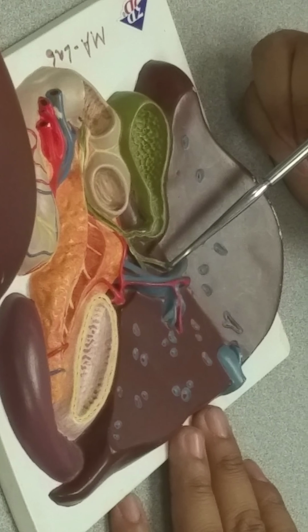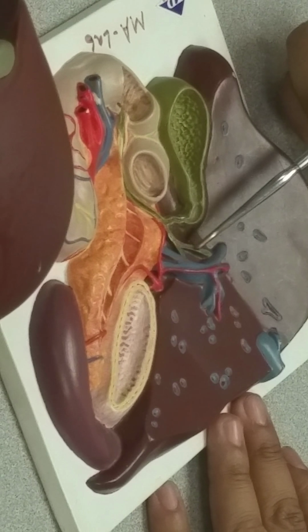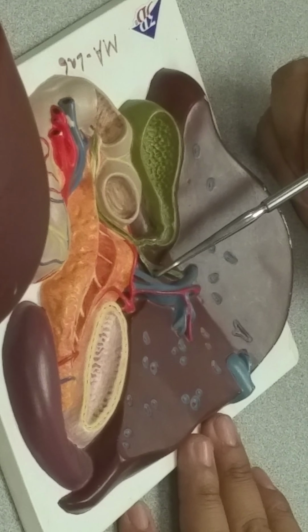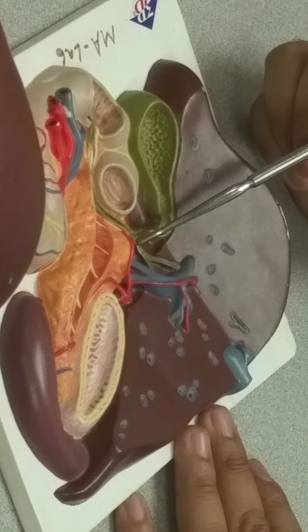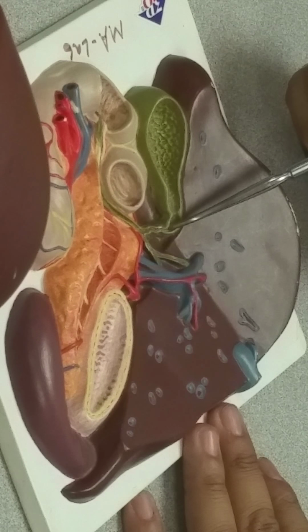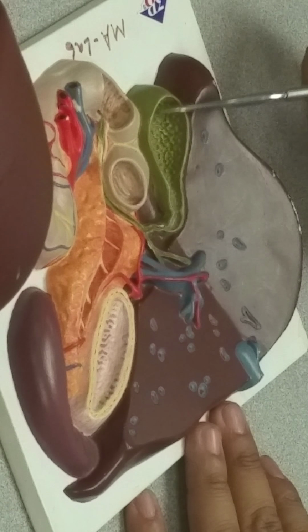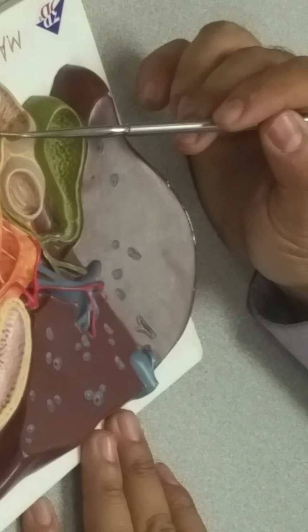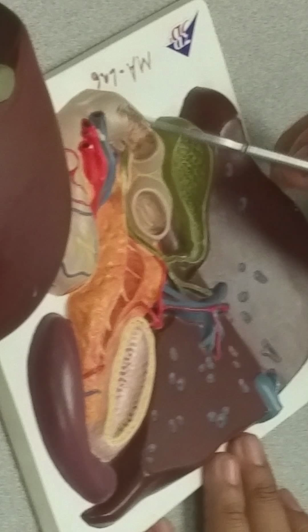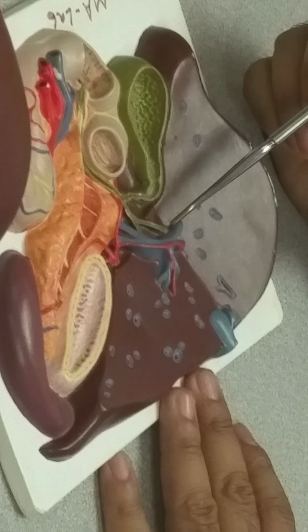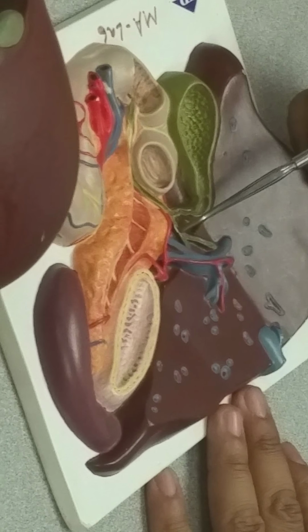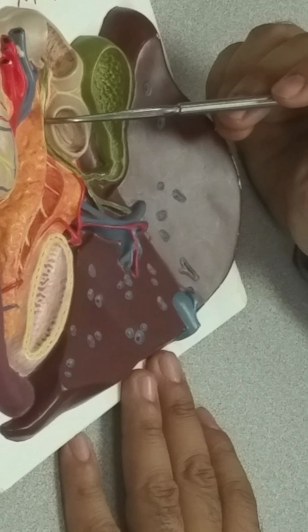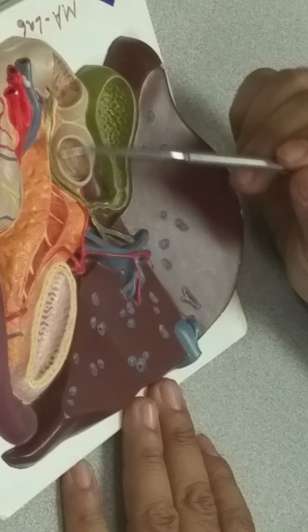Now let's see the green. This is the right hepatic duct. This is the left hepatic. They join to form the common hepatic. The common hepatic joins the cystic duct, coming from the gallbladder, to form the common bile duct, which opens with the pancreatic duct into the duodenum. This is the duodenum. Okay, so one more time. Right hepatic, left hepatic, common hepatic leaving the hilus, joining the cystic duct of the gallbladder to form the common bile duct, which joins the pancreatic duct.